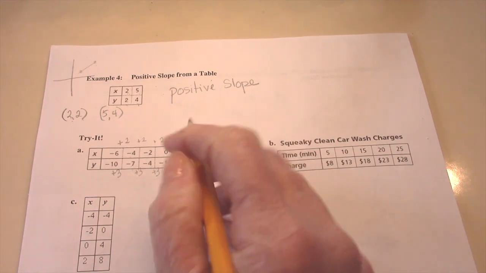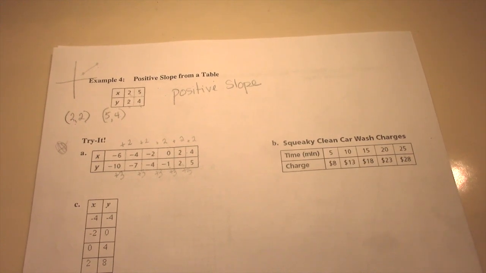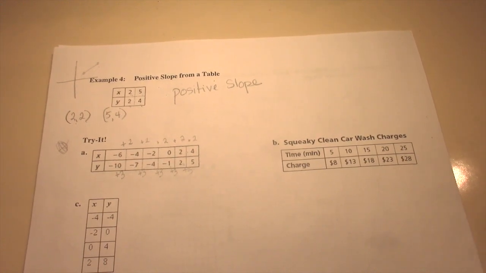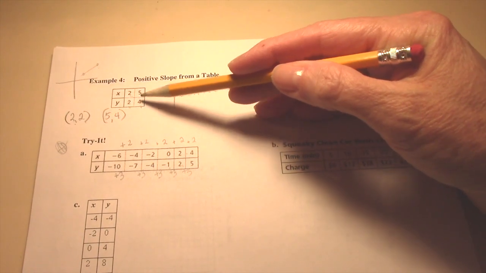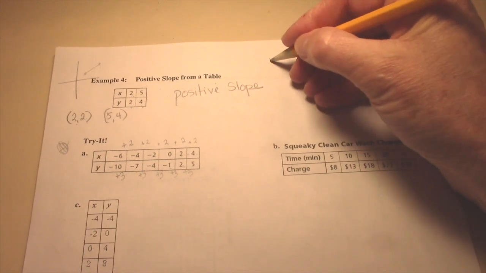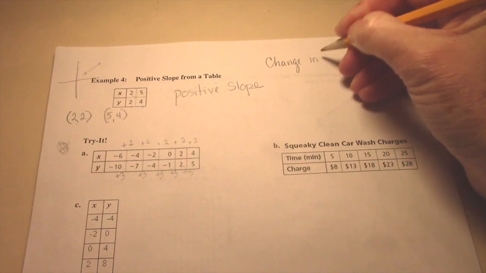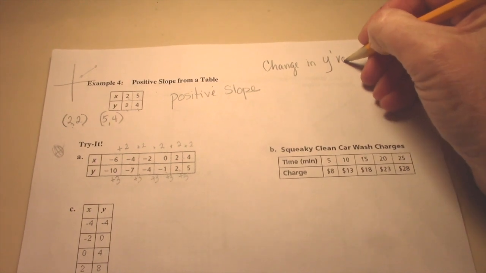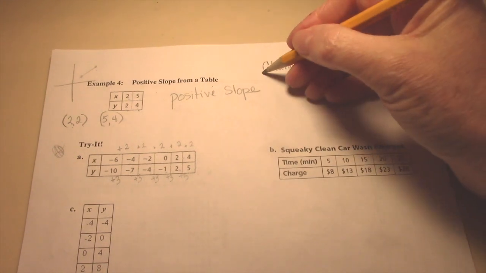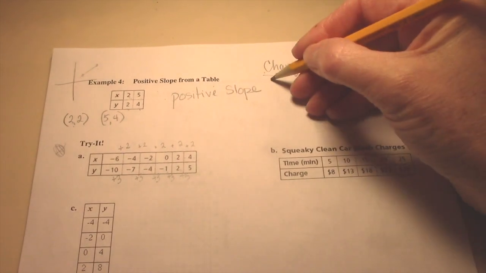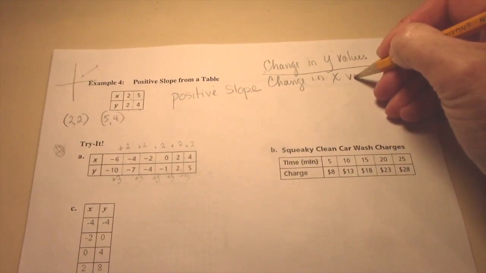Back to slope. To determine the slope between coordinates like this, we are comparing a change in the y values over a change in the x values.